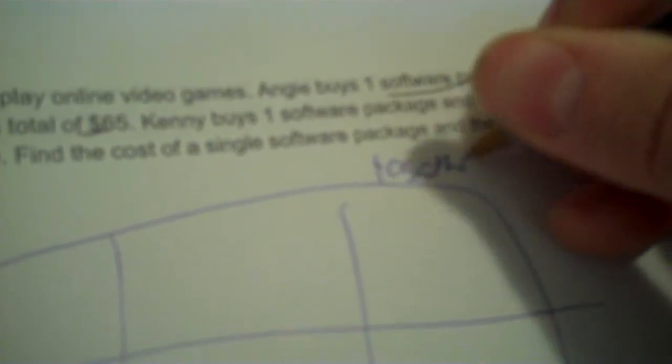So again, 3 units. So you got together, how many units, per unit, and total. So the independent units are the software packages, and then the months of the gameplay, GP. And then dollars total, dollars per unit.